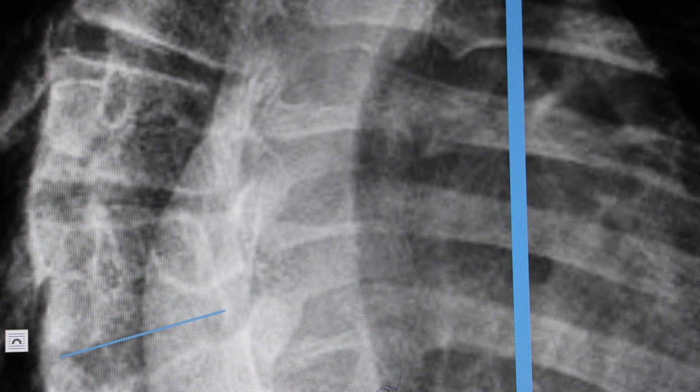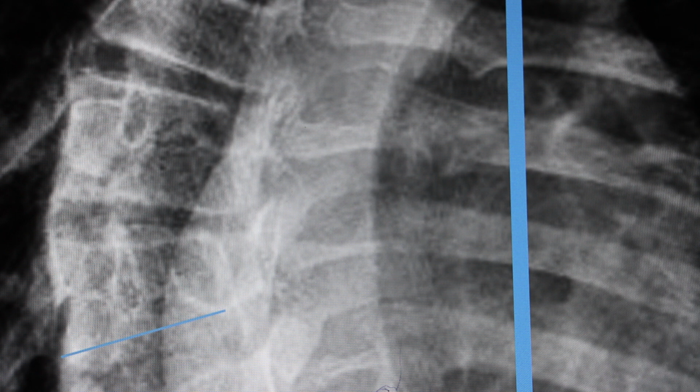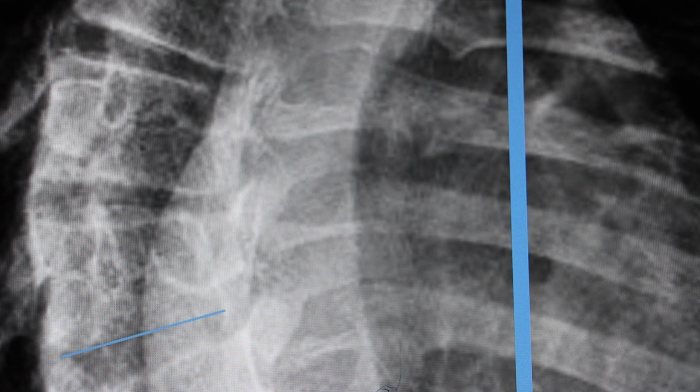Just after that, we have identified this vertebra, so this is the rib attaching to it. We'll have to identify 2 points at the rib to draw a line that is centered at the rib, and then again here is the other rib, another line.